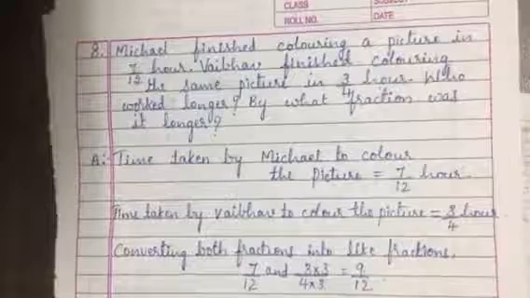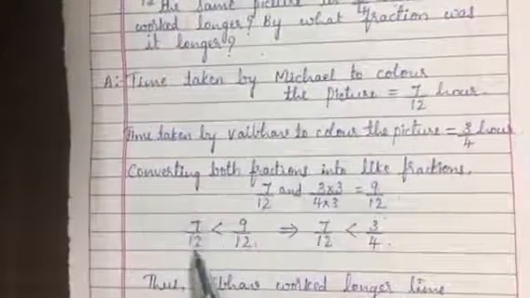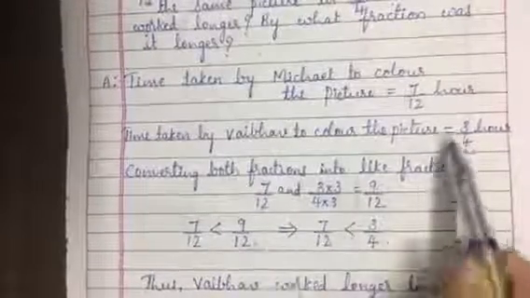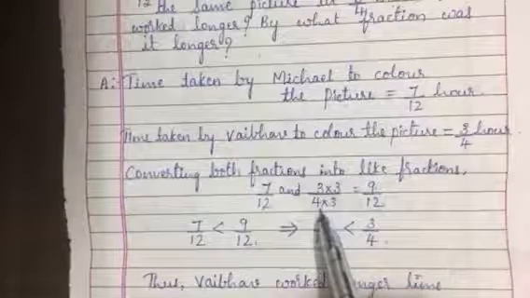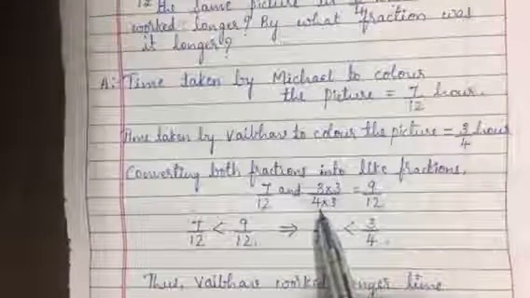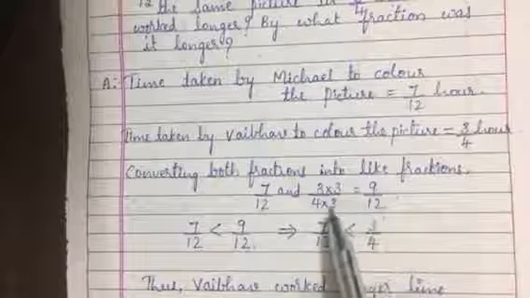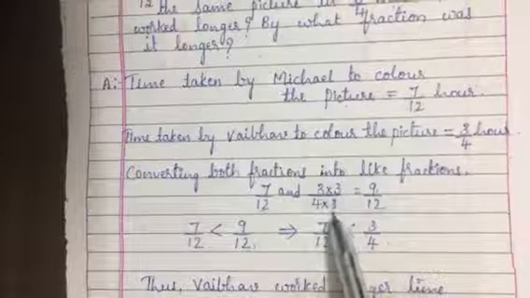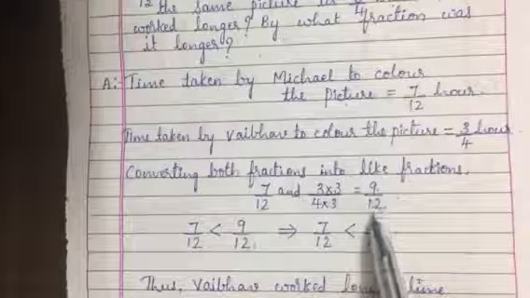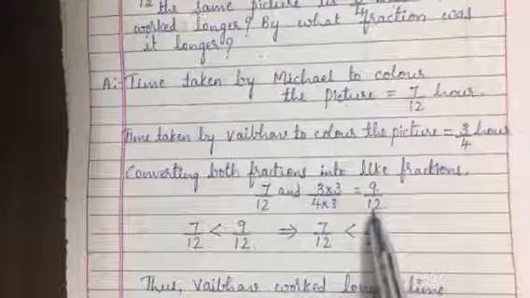Now 7 by 12 as it is and 9 by 12 as it is. You write 7 by 12, you know it is given in the question. 9 by 12, how did you get it? By equalizing the denominator, because you have to compare who worked longer. To compare that, you need to write the same denominators. You multiplied both numerator and denominator by 3, so that you got 9 by 12. Vaibhav worked 9 by 12 hours.